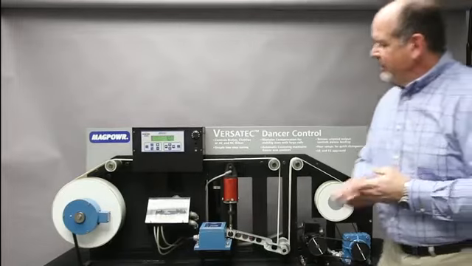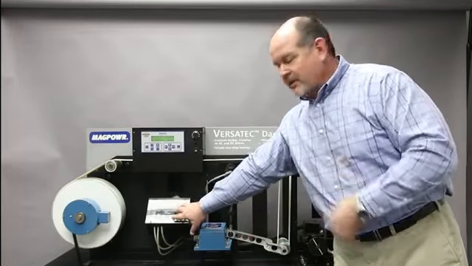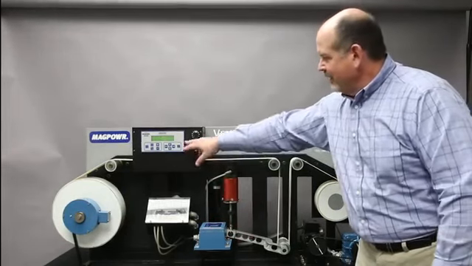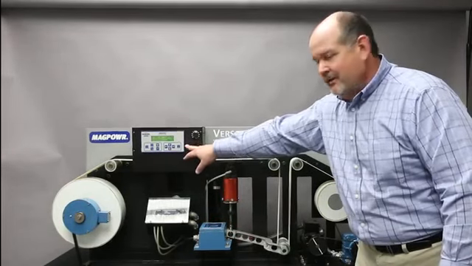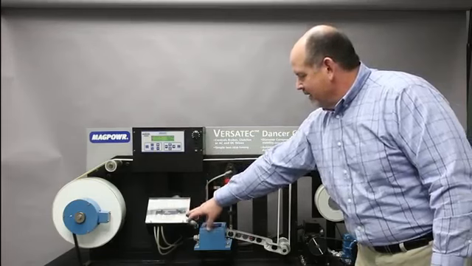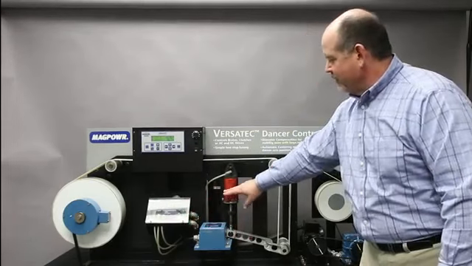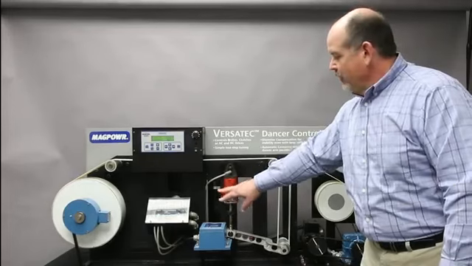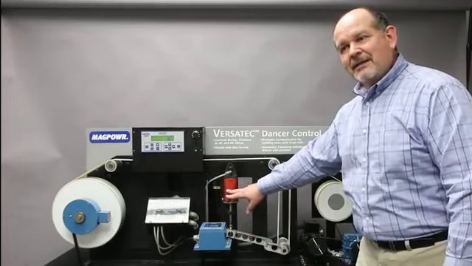Another item that's on here, you can see we have one of our current to pressure transducers. So that's actually controlling the air. We're sending a 4 to 20 milliamp signal from the Versatech through the current to pressure transducer to get our air pressure into the air cylinder. So you can use that just as a regulator to set the tension.